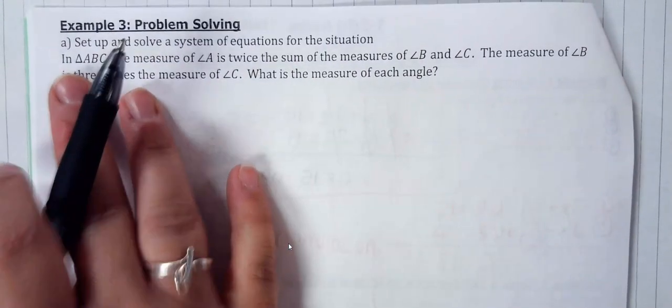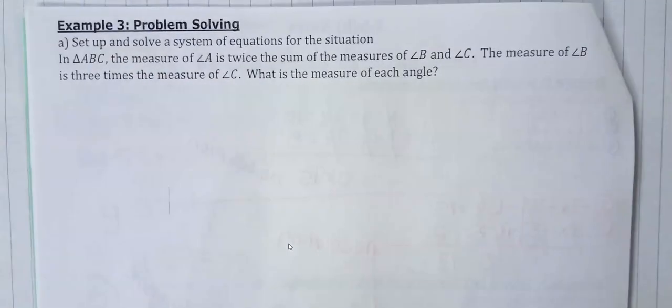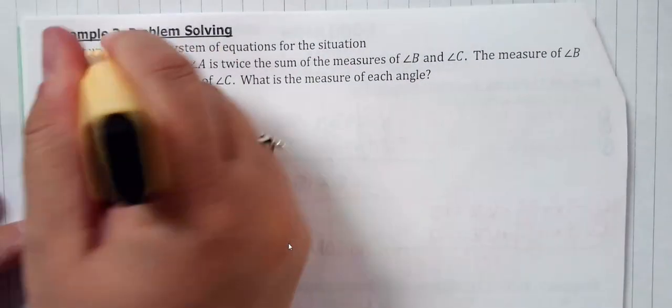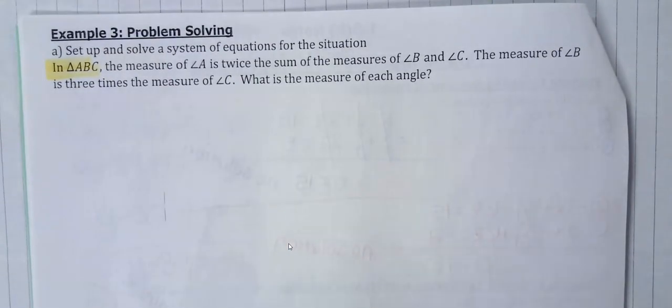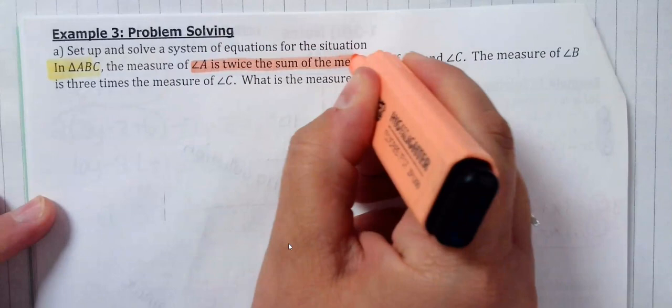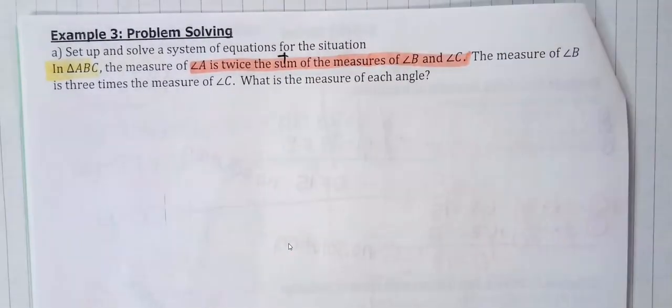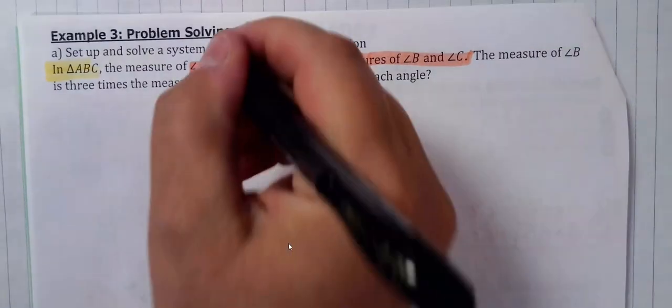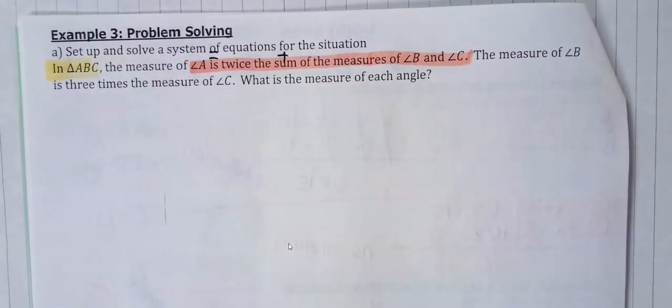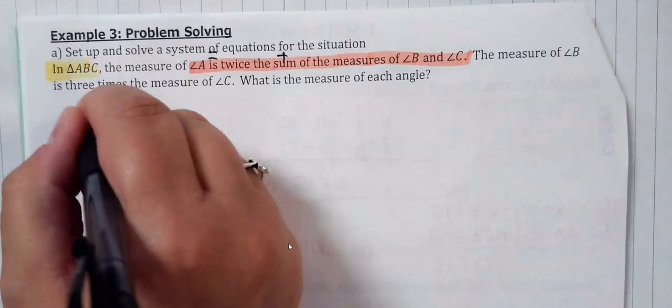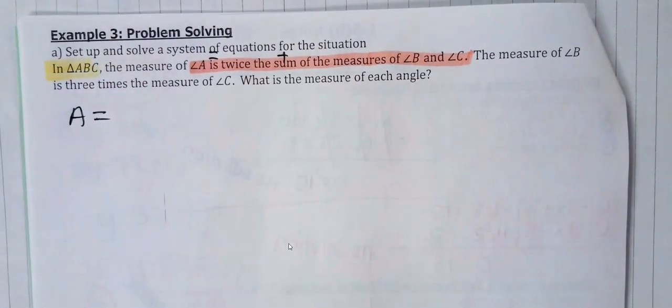So this says we have a triangle, all right? Triangle ABC. Now it says measure of angle A is twice the sum of the measures of B and C. What does the word sum mean to you? Adding, right? Okay, so anytime you see the word is, you can literally just translate that to an equal sign. Anytime you have an is, it's equals. Okay, so I'm going to say angle A, right? A is twice, what does twice mean to you? 2 times, right?